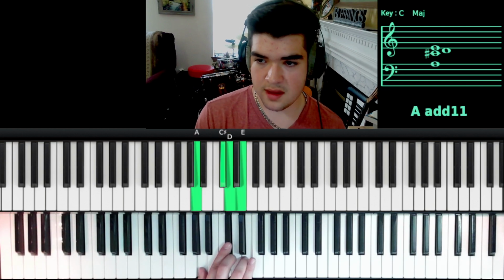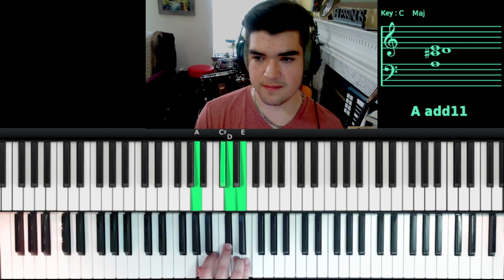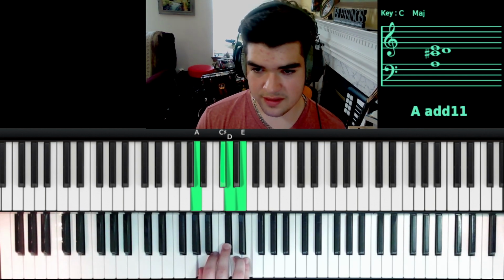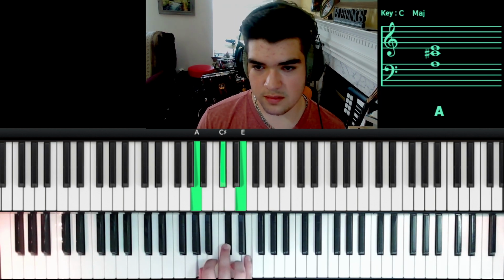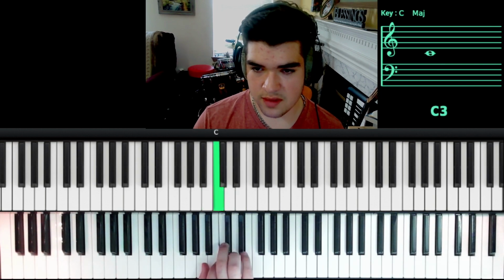Now let's add all those together. So we have 1, 3, 4, 5. Now that's A add 11. We want A minor add 11. Now to get a minor chord, all you have to do is take this middle note, in this case C sharp, the middle note in a major triad, and bring it down a half step.